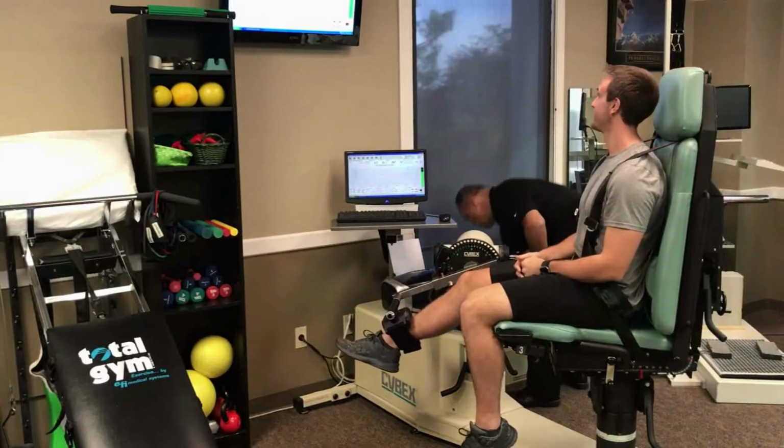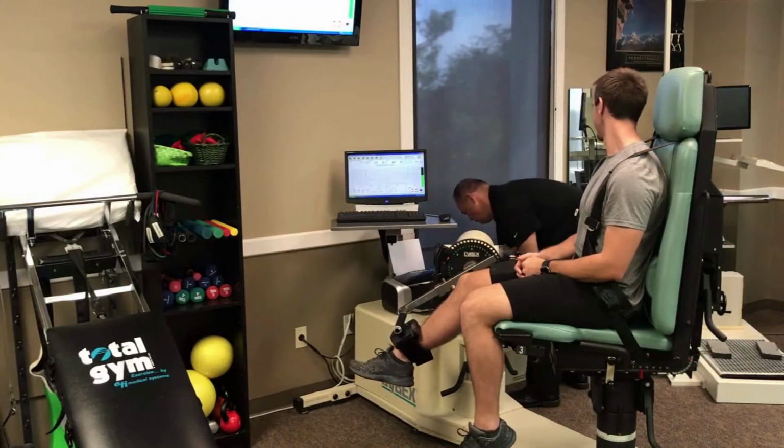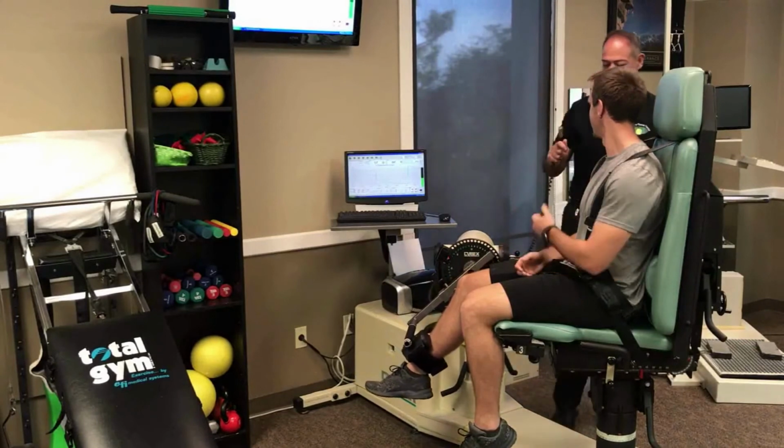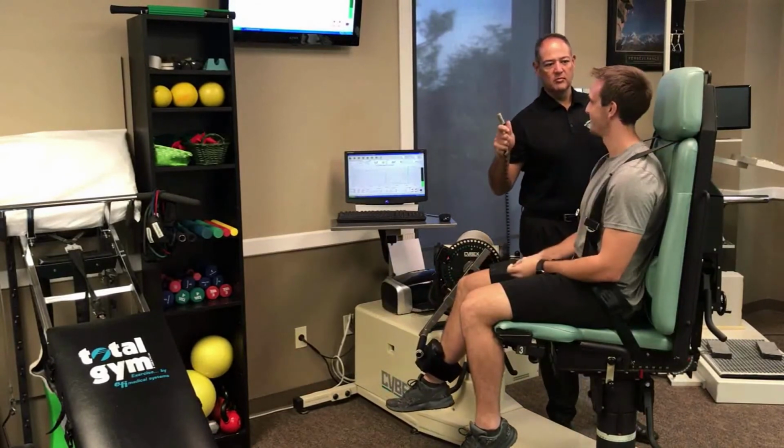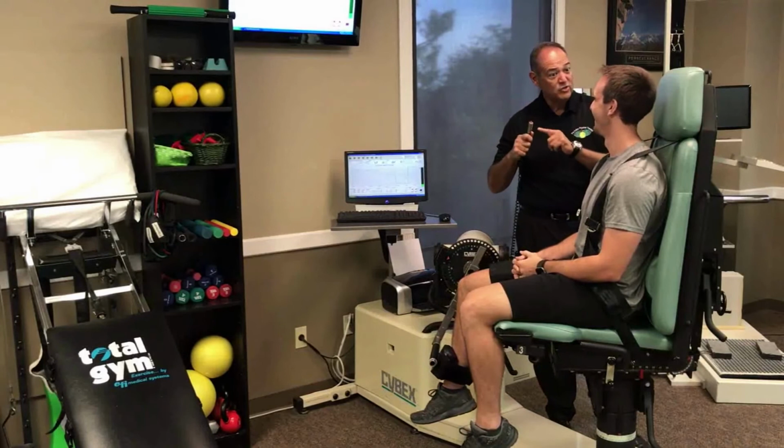Another thing that CPM does is it stimulates the mechanoreceptors of the joint and the tendon and the muscle, which is going to reduce and inhibit the nociception and make your pain less.